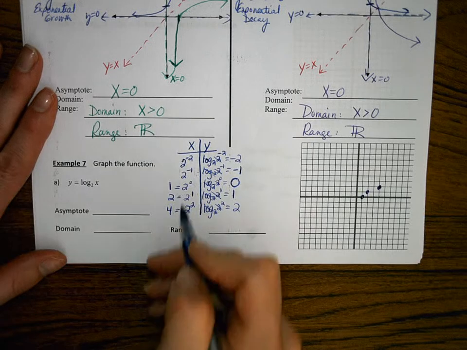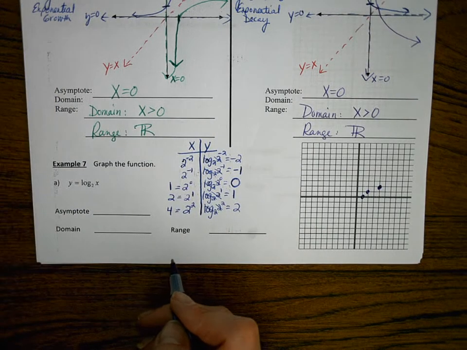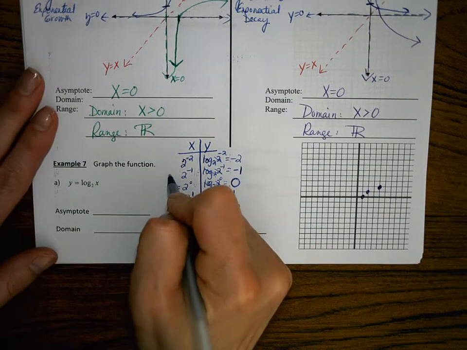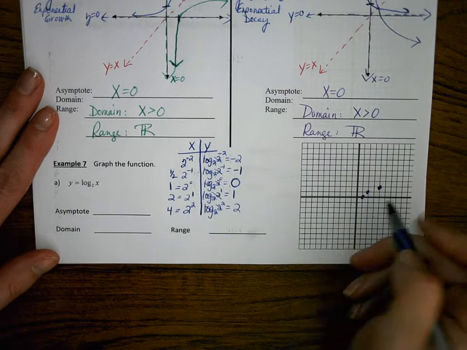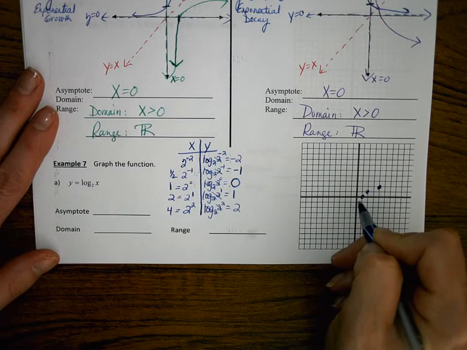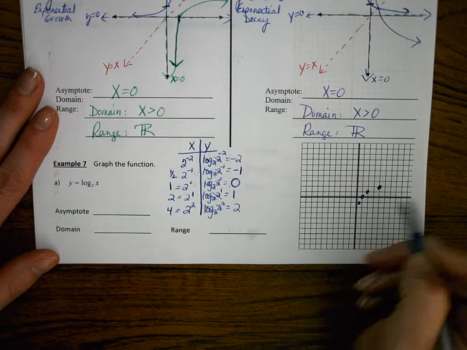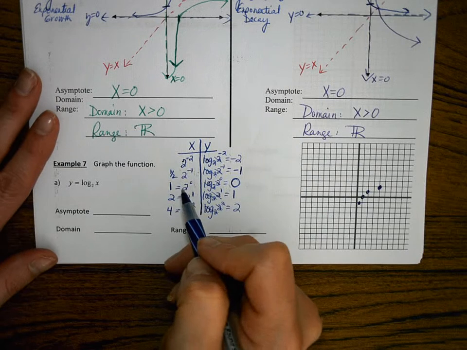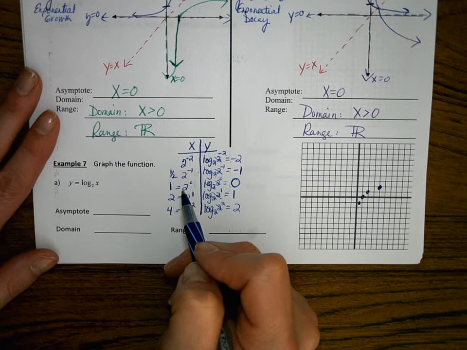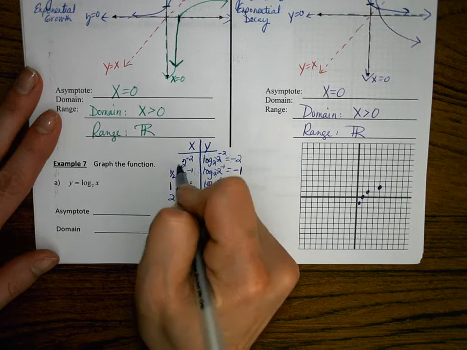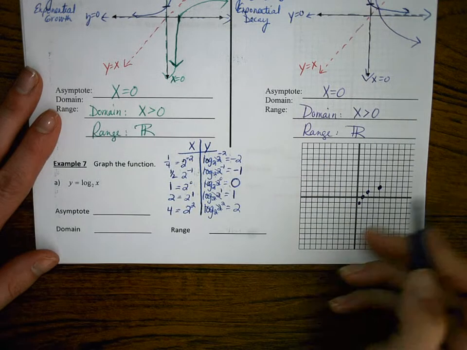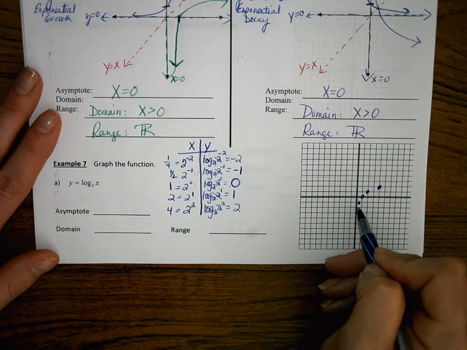What's 2 to the -1? A half. Yep, 1/2. So when my x is a half, my y is -1. And then what's 2 to the -2? 1/4, right? 1 over 2 squared, so that's 1/4. So when my x is a fourth, I'm at -2.